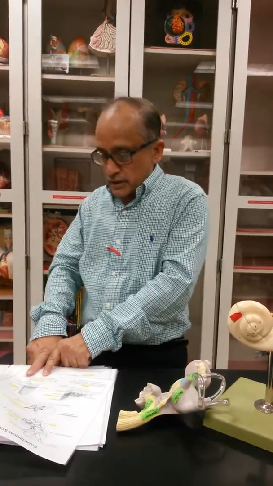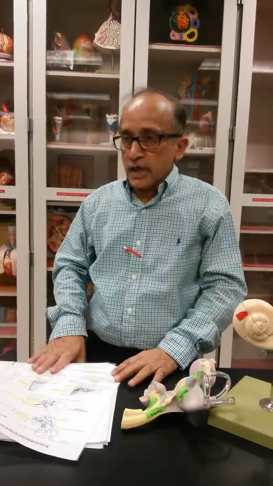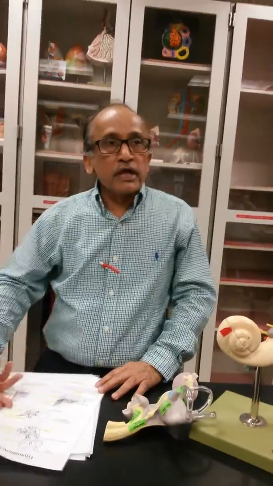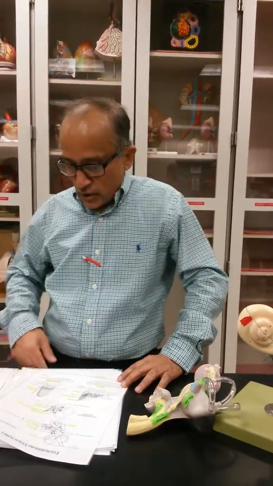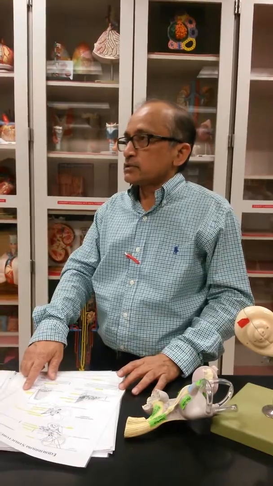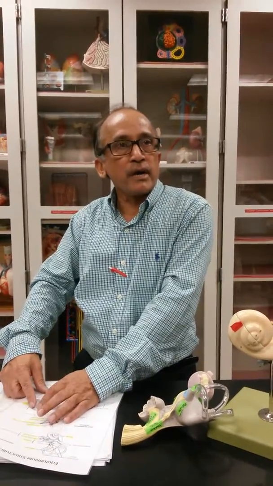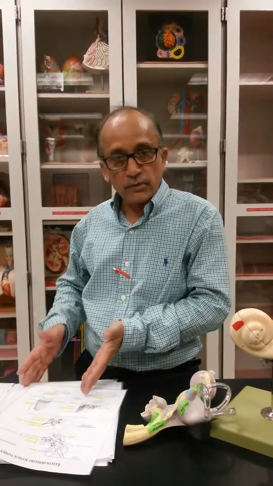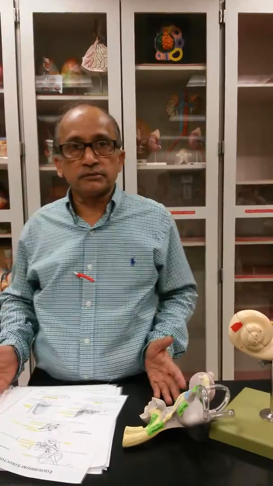They do ask you to name this structure, that's called crista ampullaris, and to name the gel-shaped structure as a cap. This is called cupula. Cupula is the gel-like structure on the crista ampullaris. This is on the diagram also, and the questions come in diagram form also.